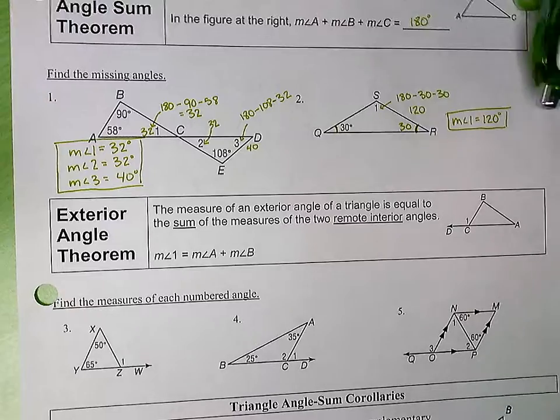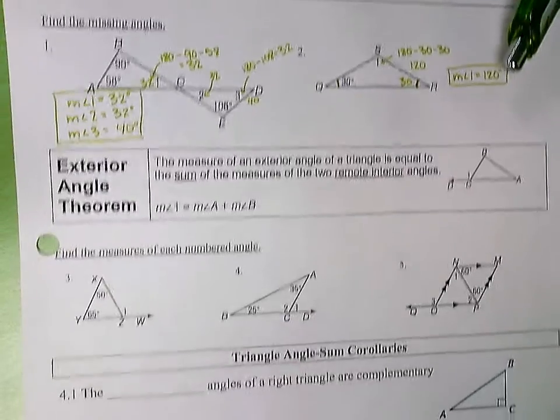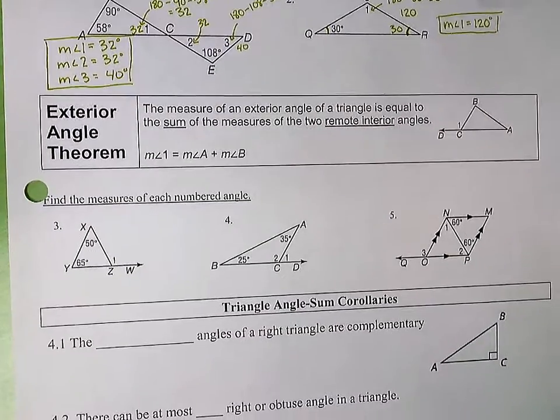The next section here is talking about exterior angles. This is one that you probably haven't seen before. So make sure you're paying attention, please.